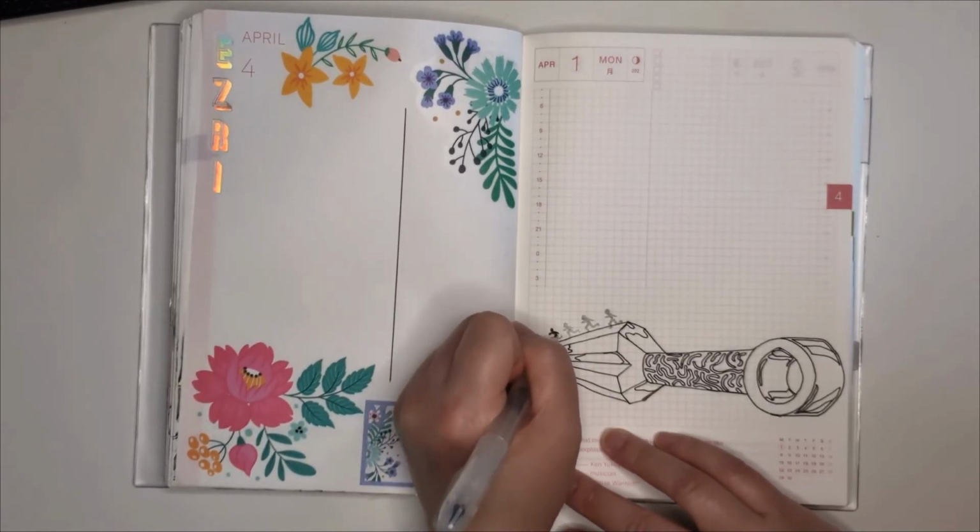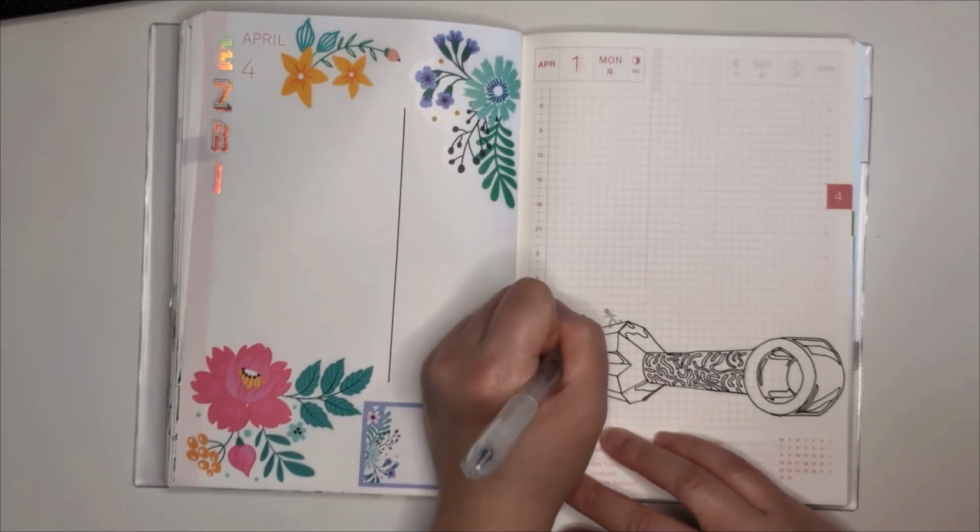The stick figures don't quite look like ninjas now that I look at it, but I don't mind.